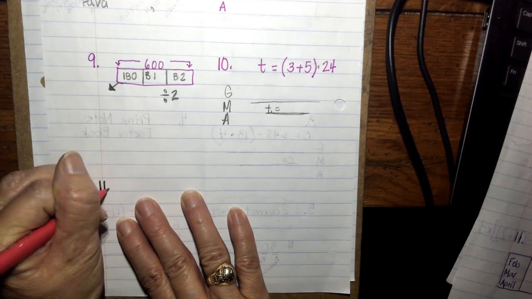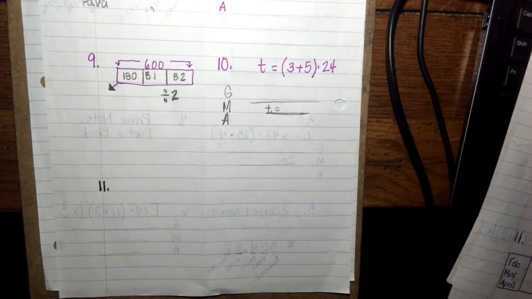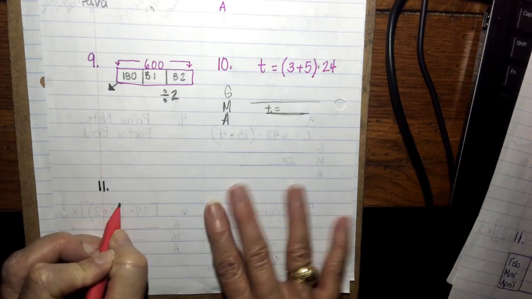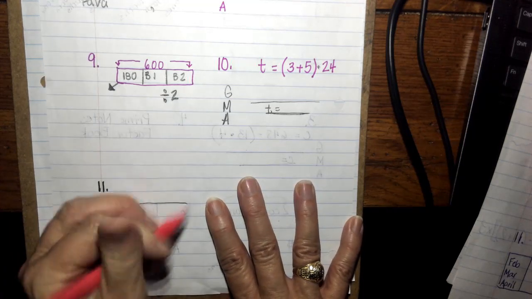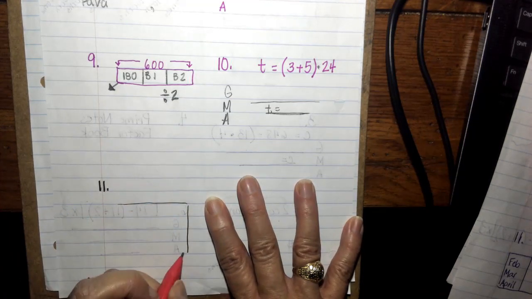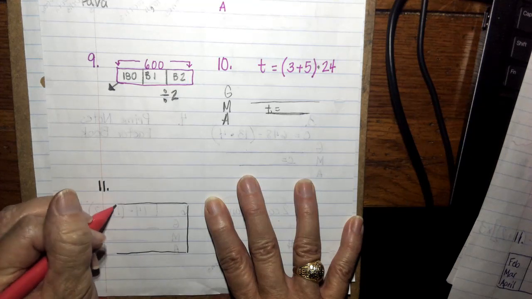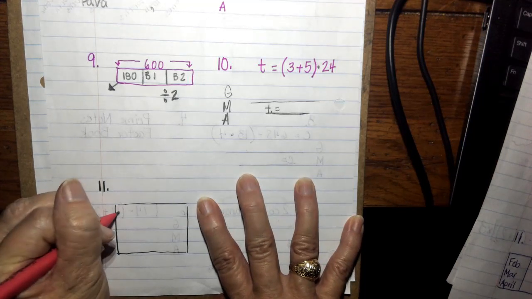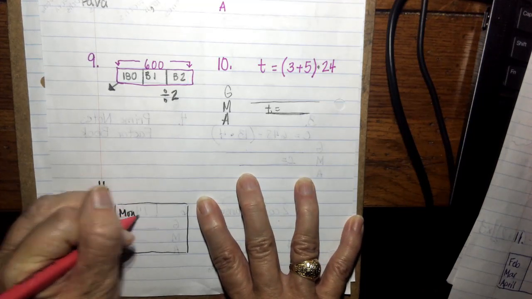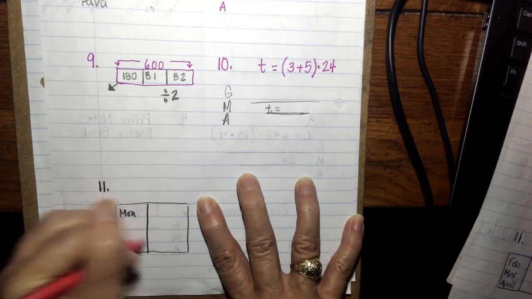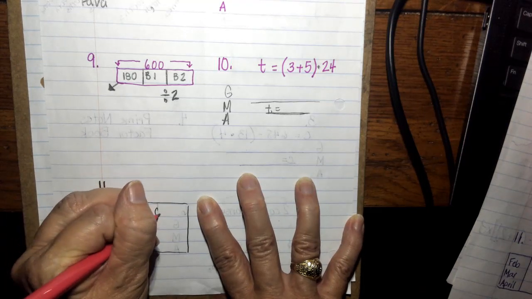Number 11, you're going to be looking at a table and putting some information in there to find the number of coins collected in April. So let's just go ahead and sketch our table together, and then you can go back and look at this table. So we have the month and we have the coins.